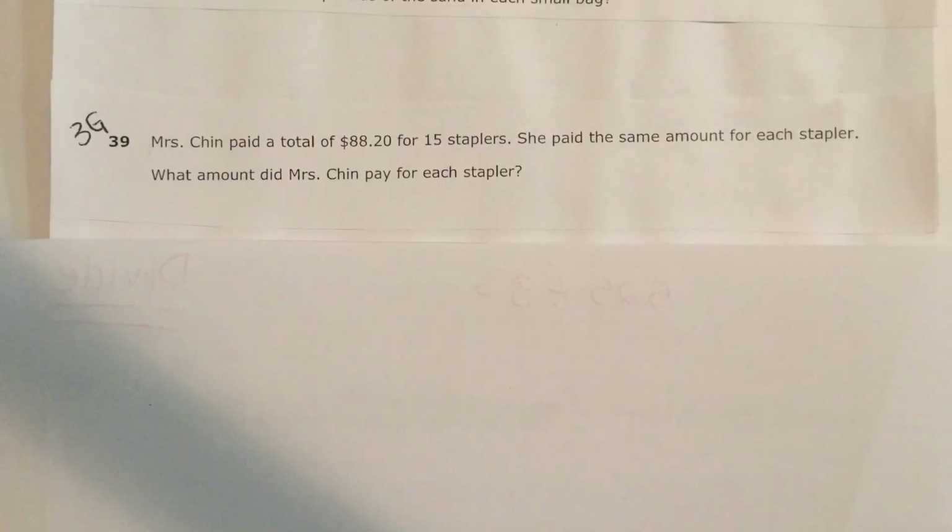Okay, Mrs. Chen paid a total of $88.20 for 15 staplers. She paid the same amount for each stapler. What amount did Mrs. Chen pay for each stapler? So what they want to know is how much each stapler cost. She paid a total of $88.20, and she bought 15. So tell me what operation you're going to do and what the equation would look like.